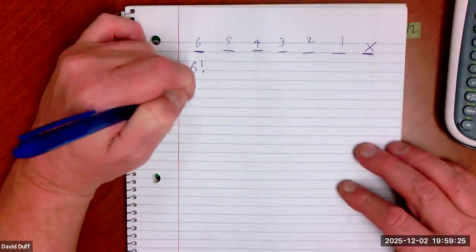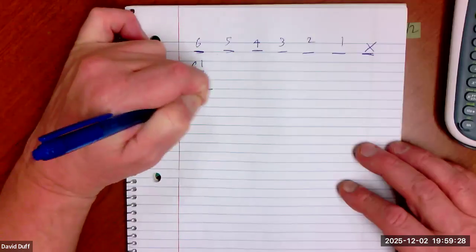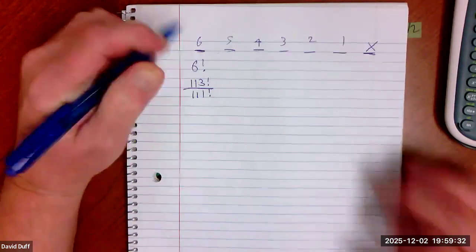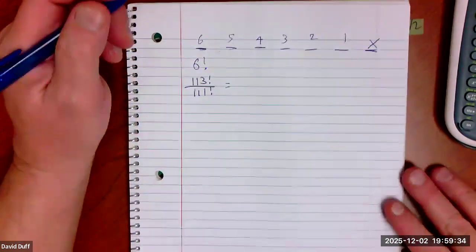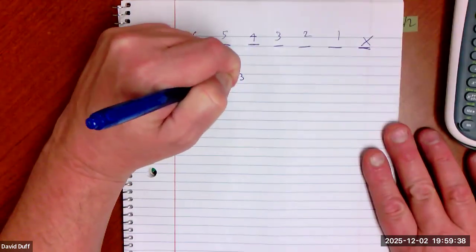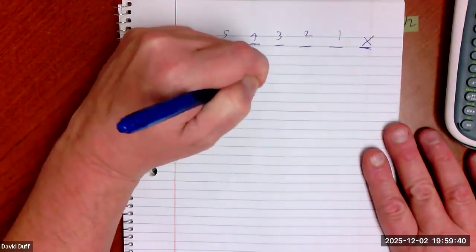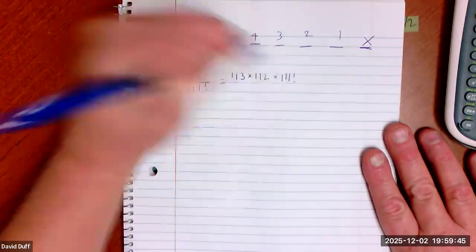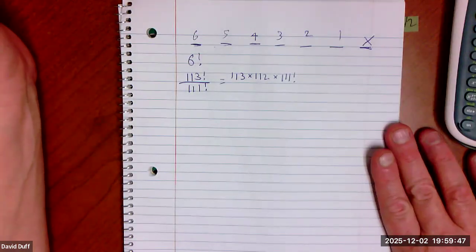But look at this. We have 113 factorial over 111 factorial. Couldn't I rewrite 113 factorial as 113 times 112 times 111 factorial? Doesn't that make sense?